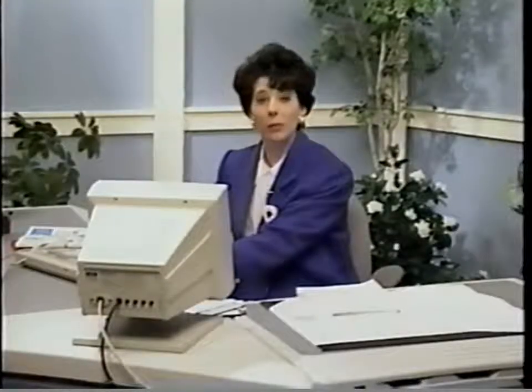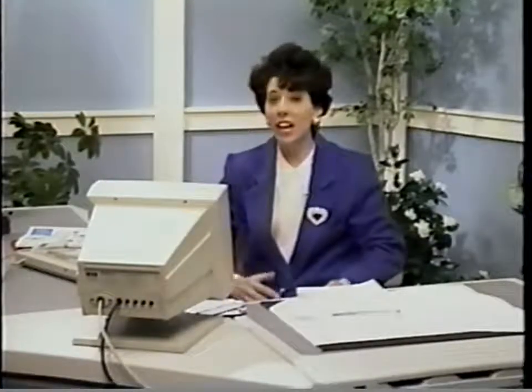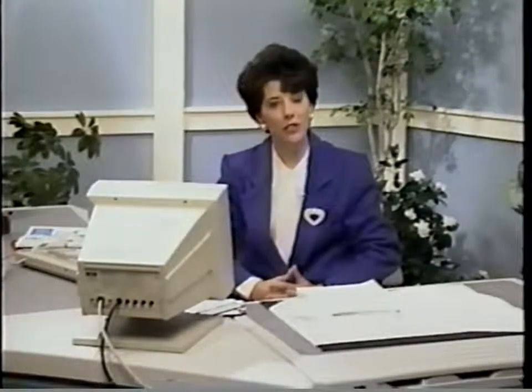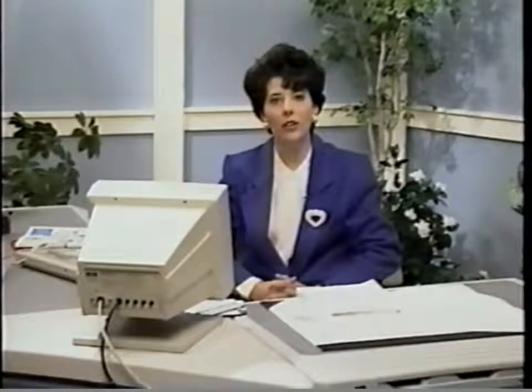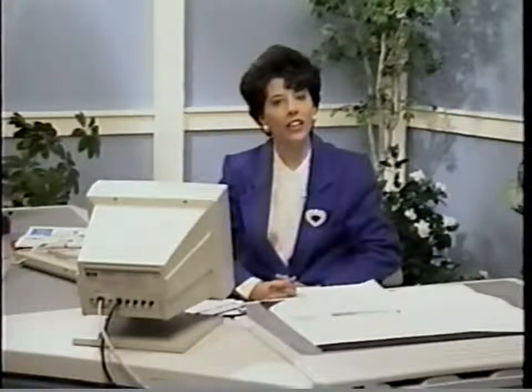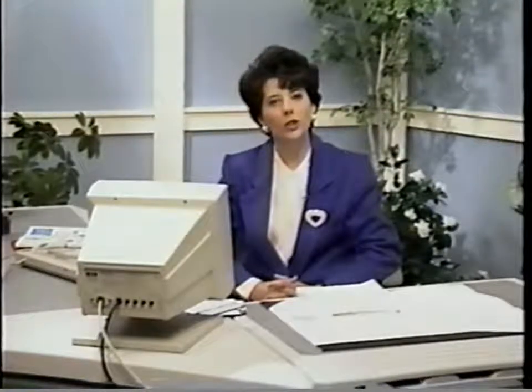Before the DOS shell came along, I had to type in the exact location and file name at the DOS prompt to locate a file. Now with the DOS shell, I can just point and click on the file with my mouse. The shell works best for people like me who are more visual.